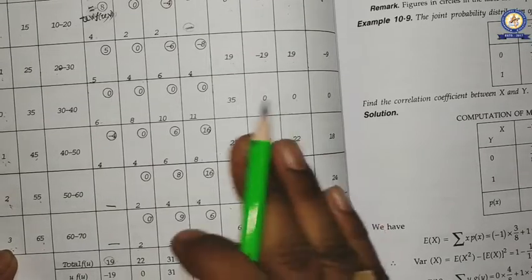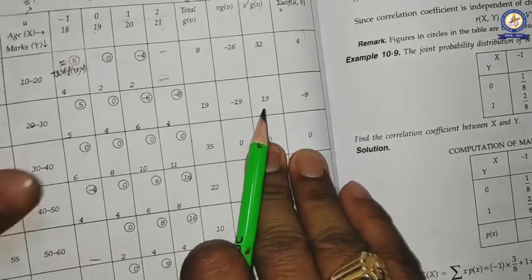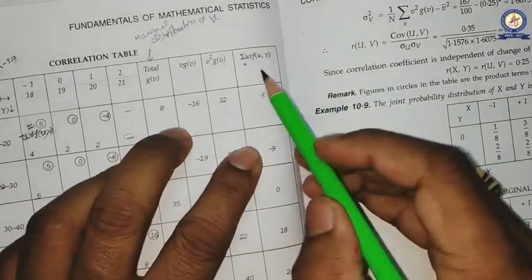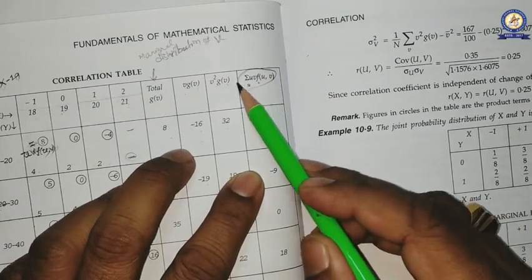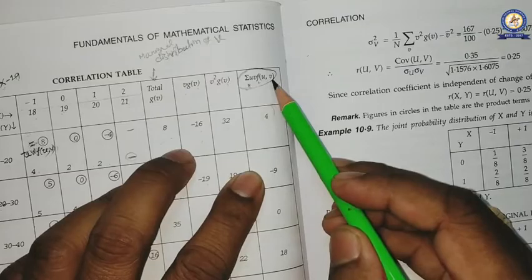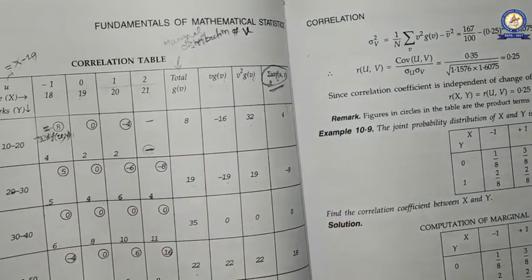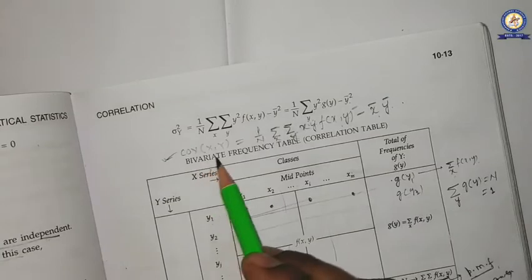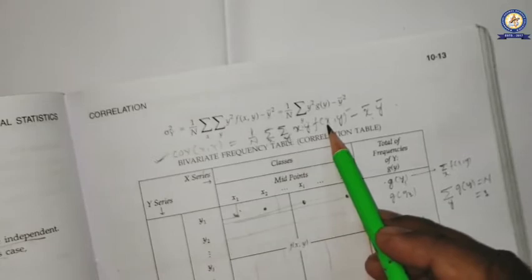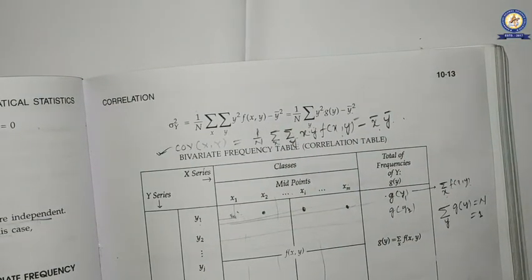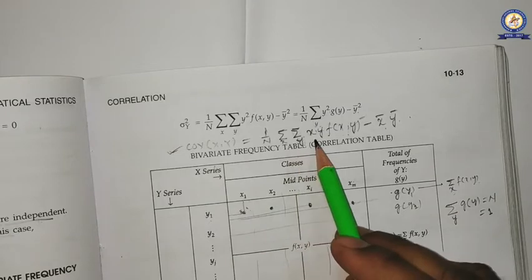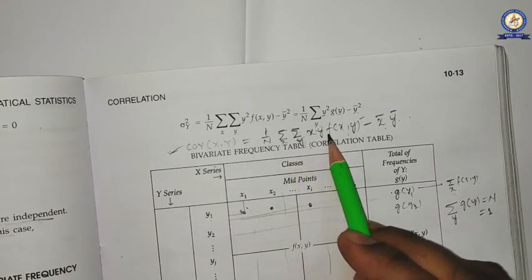Now we are going to go for the summation of u into v into f of uv, because this term is very much required for us to find the covariance. Covariance of two random variables is nothing but summation of xy into fxy. So as xy has been transformed, covariance of xy equals summation over x, summation over y, xy f of xy.